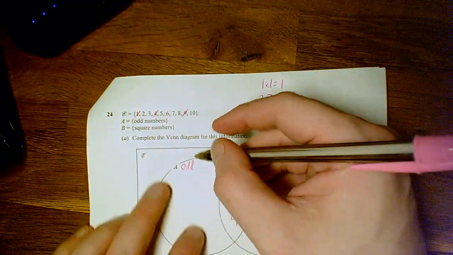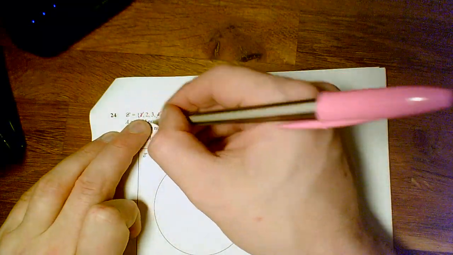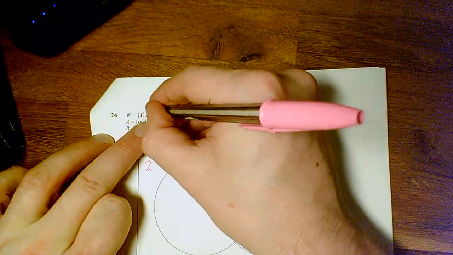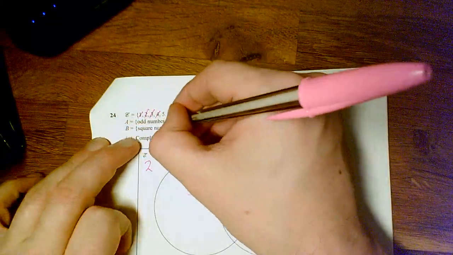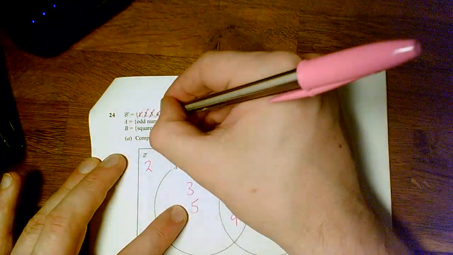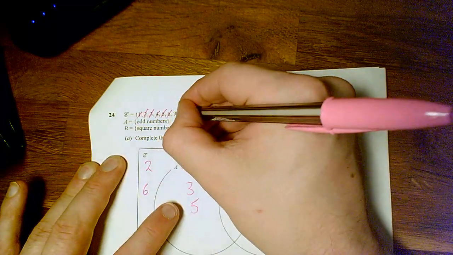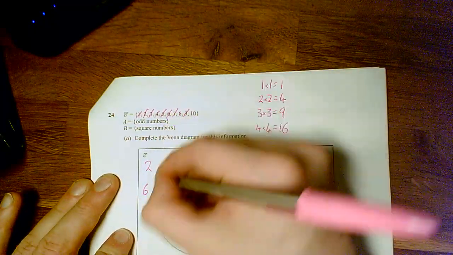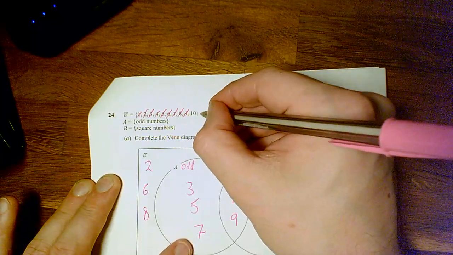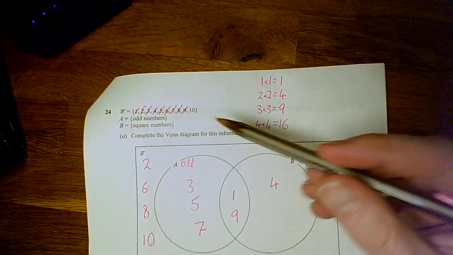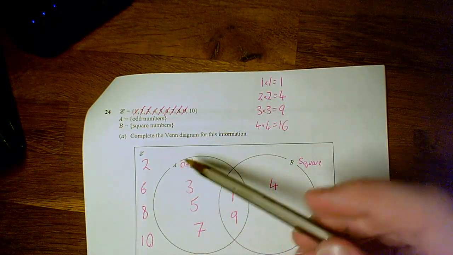So odd numbers, 2 is even, so it goes on the outside. 3 is odd, so it goes in the middle. 5 is odd, so it goes in the middle. 6 is even, goes on the outside. 7 is odd, in the middle. 8 is even. 9 I've done. 10 is even. Done. So I've got 10 digits in here.